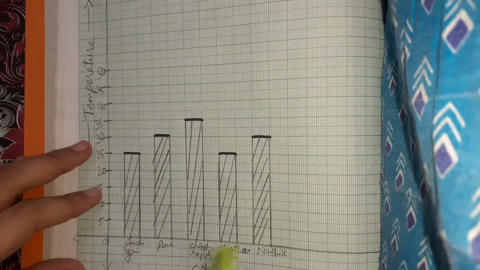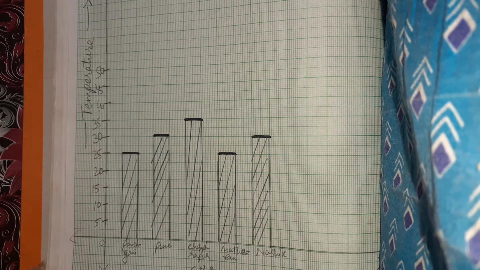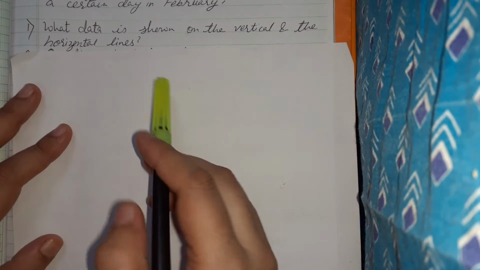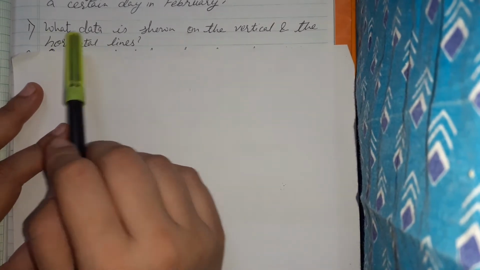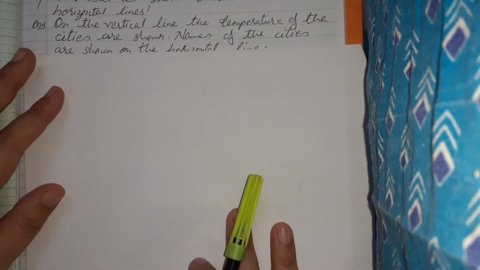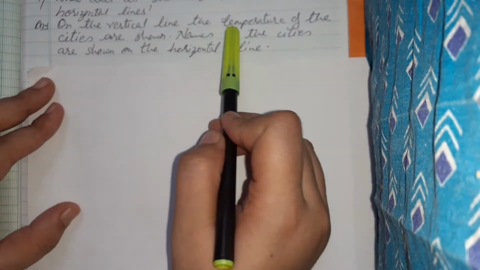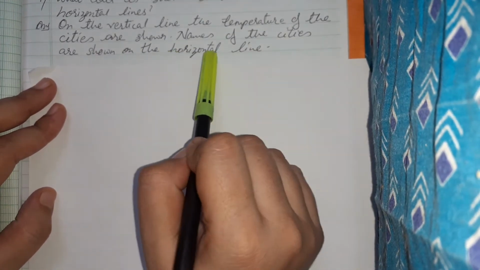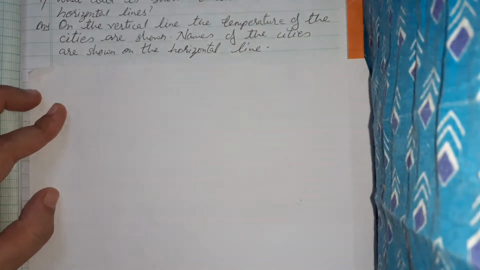So here the graph is given to be followed. Now the first question is: what data is shown on the vertical line and the horizontal line? From the graph we can say that on the vertical line temperature is shown, and on the horizontal line the names of the cities.